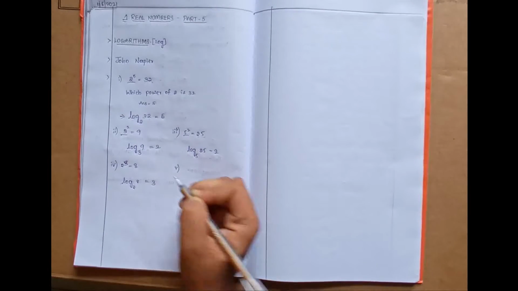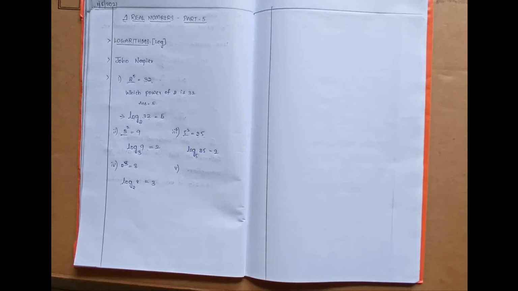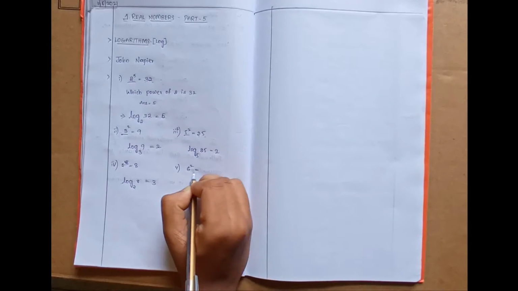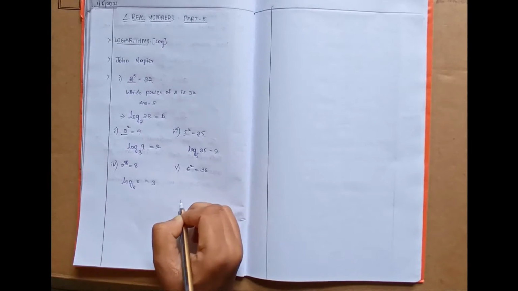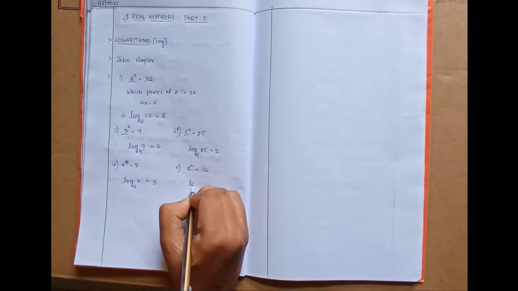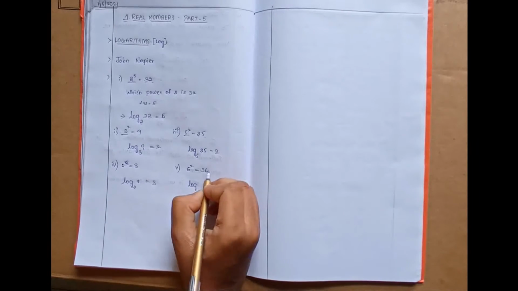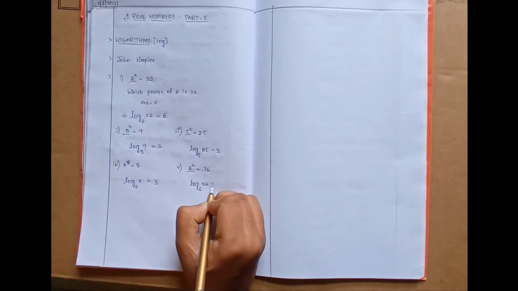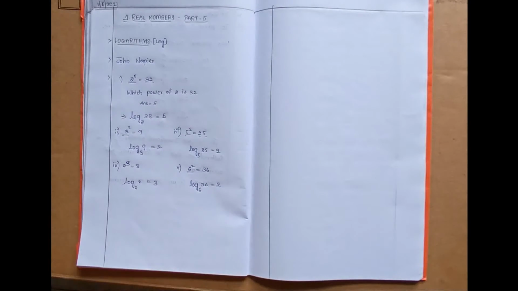And let's take the fifth one. Let's take 6 square. 6 square is 36. So here let's write log 36 to the base 6 is equal to 2.